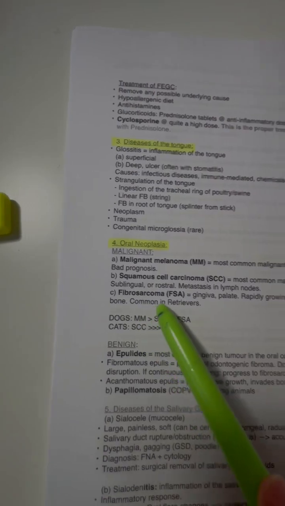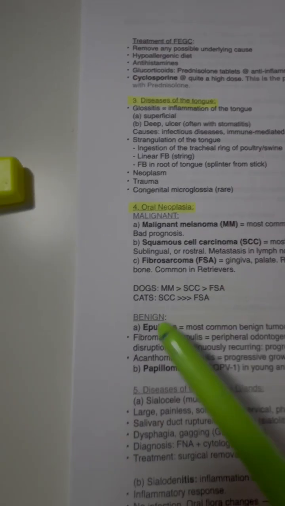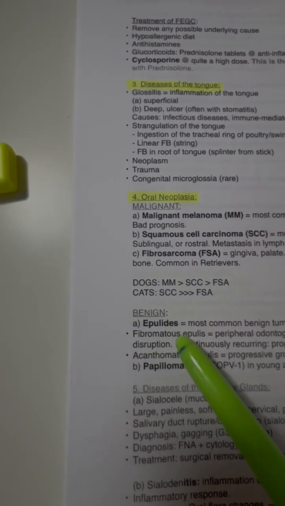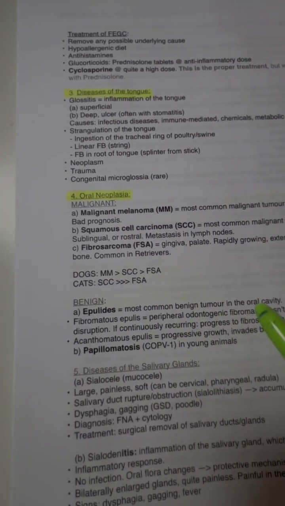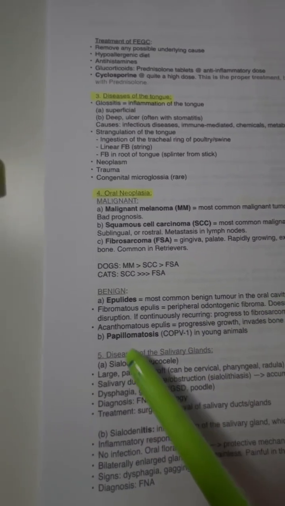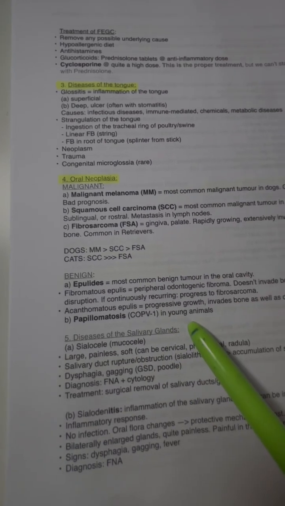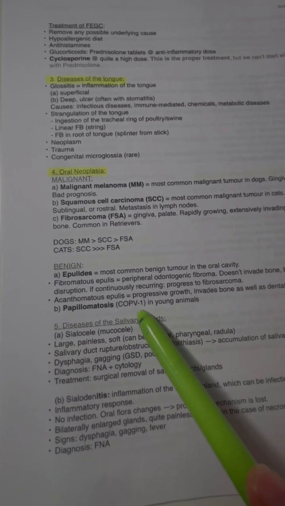And fibrosarcoma. And then the benign tumours are the epulides. They're the most common benign tumours in the oral cavity. And then we also have papillomatosis in young animals, caused by COPV1.